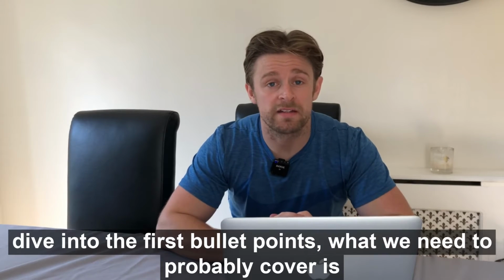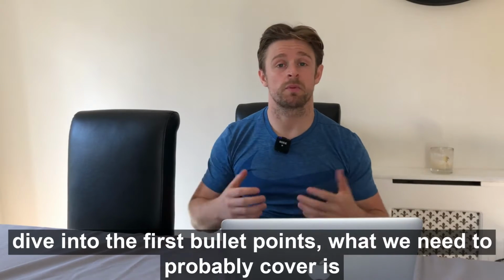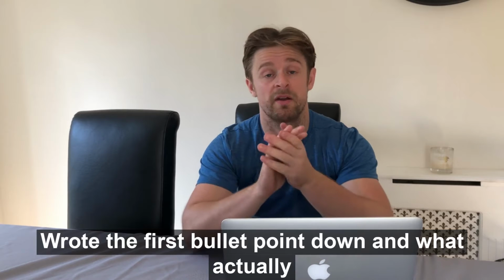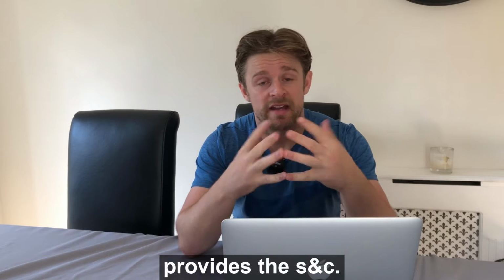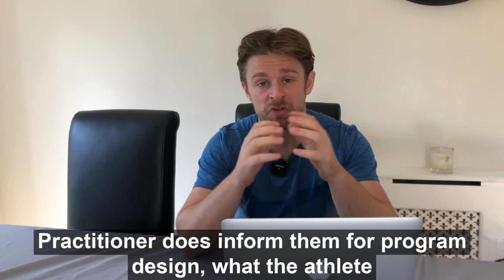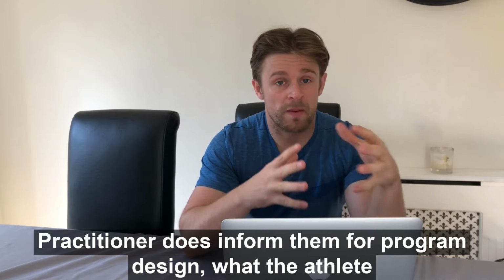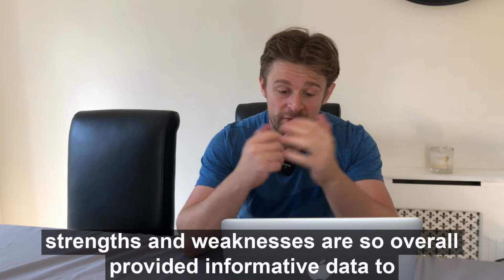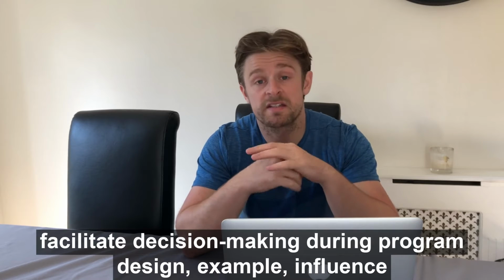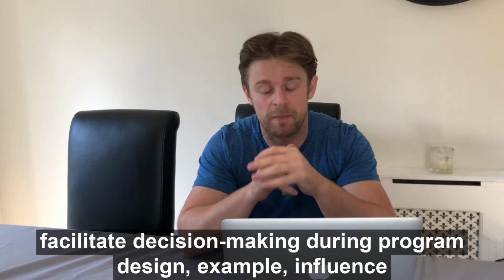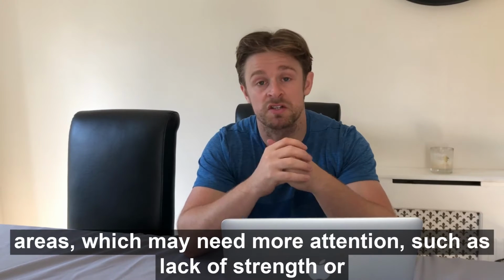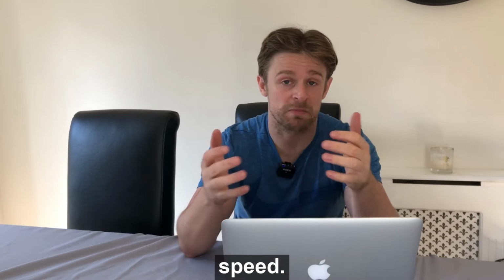Before we dive into the first bullet point, what we need to probably cover is what is performance testing. I wrote the first bullet point down: what does it actually provide the S&C practitioner? Does it inform them, for program design, what the athlete's strengths and weaknesses are? So it will provide informative data to facilitate decision making during program design. For example, influencing areas which may need more attention, such as lack of strength or speed.